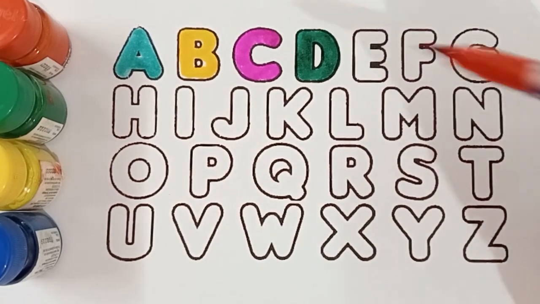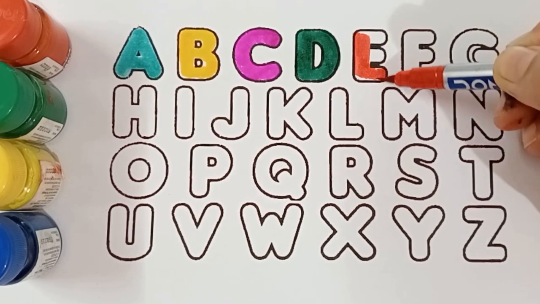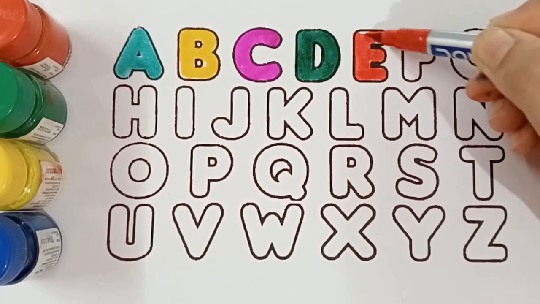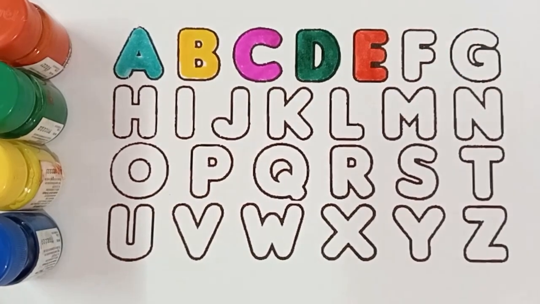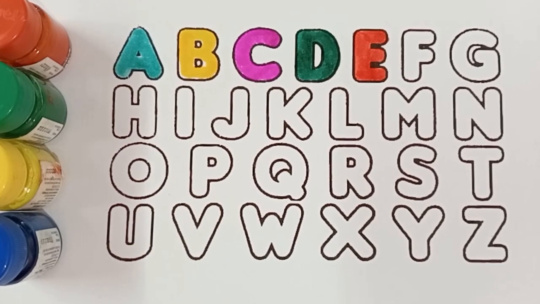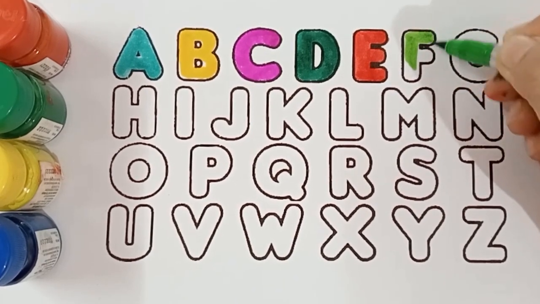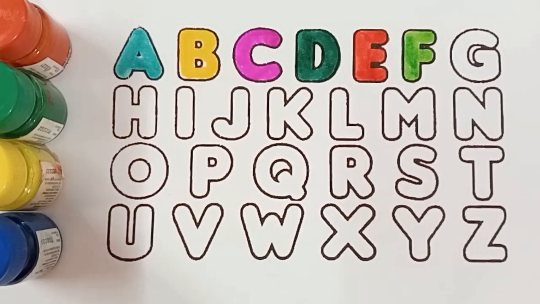Red color. E for eagle. Red color. Green color. F for flower. Green color.